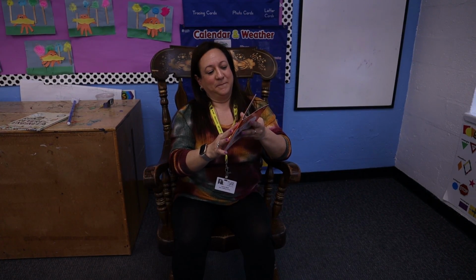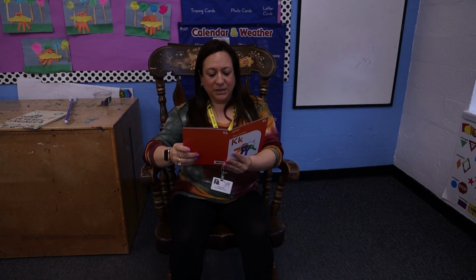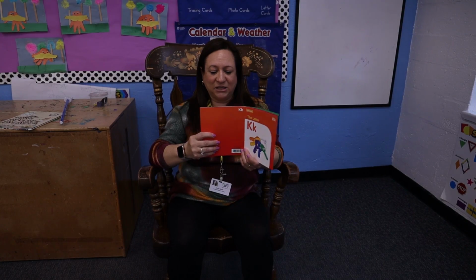The next one is a person who is in charge of a country, not a queen, but a... that's right, king. K is for king. This is a type of fruit. It's green on the inside. It's got a brown shell on the outside. It's got little seeds. That's right, K is for kiwi.